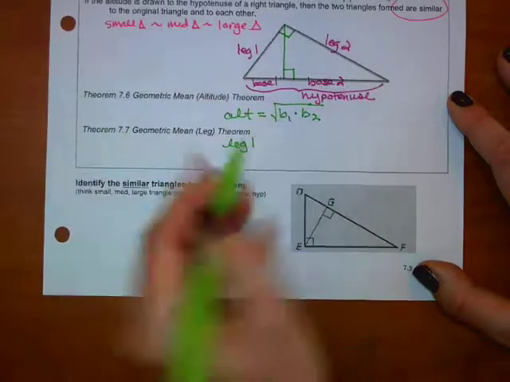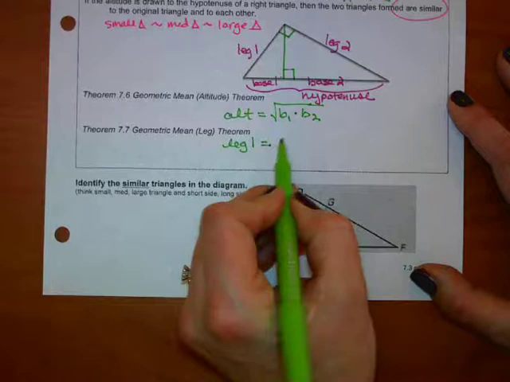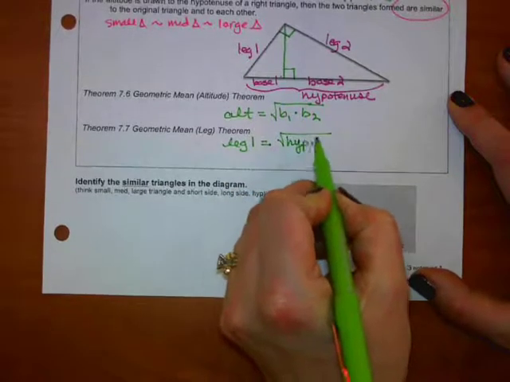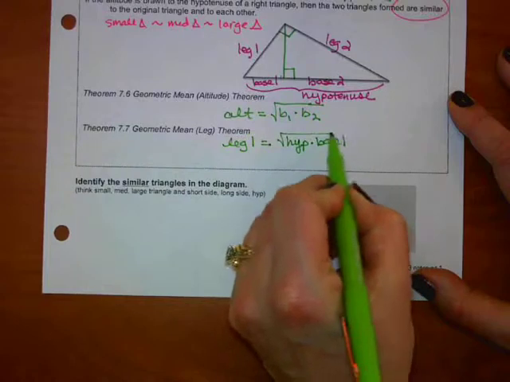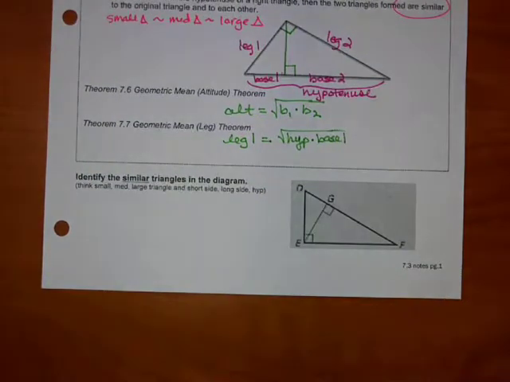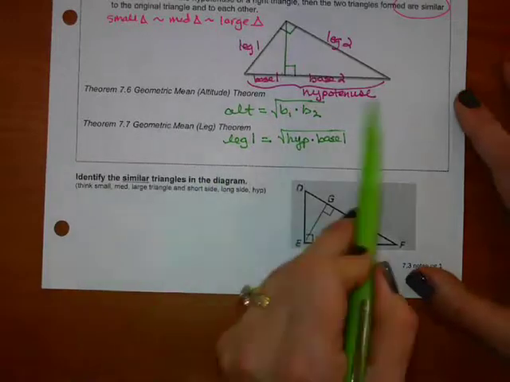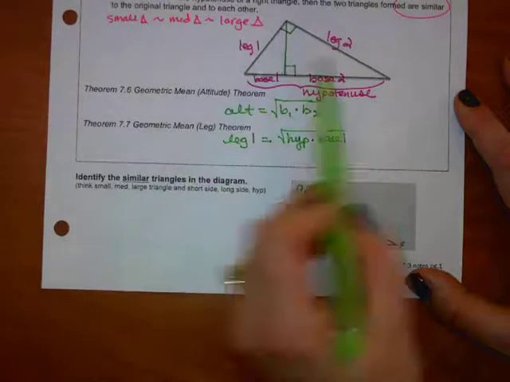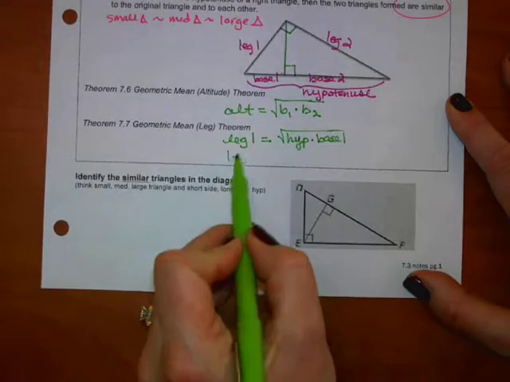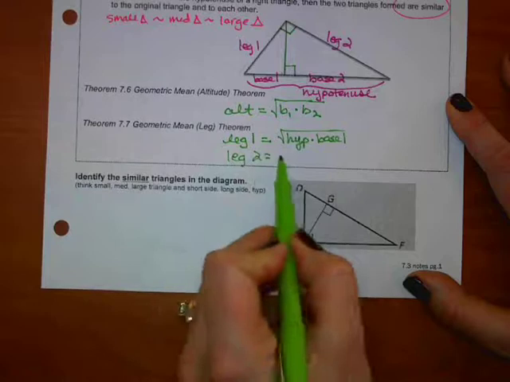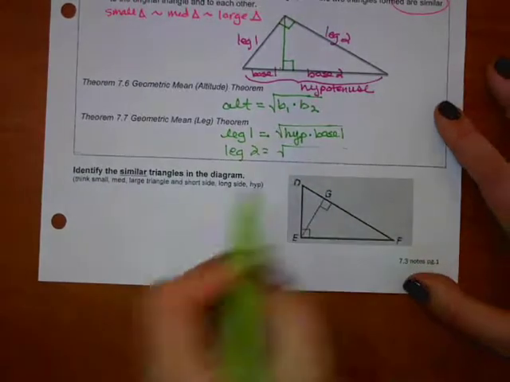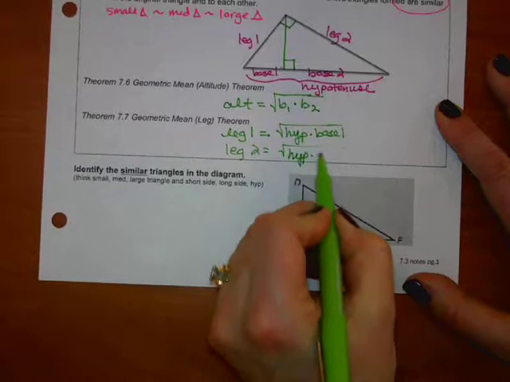Then you would use this formula: it's equal to the square root of the hypotenuse times base 1. So it's the hypotenuse times the base that's closest to that leg. Leg 1, base 1, leg 2, base 2. I bet you can guess what this would be for leg 2. It's times base 2. Correct. Hypotenuse times base 2.